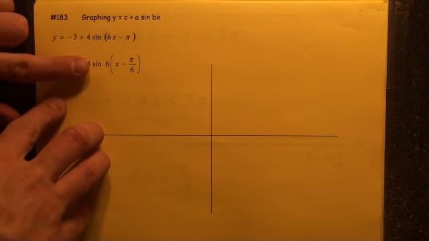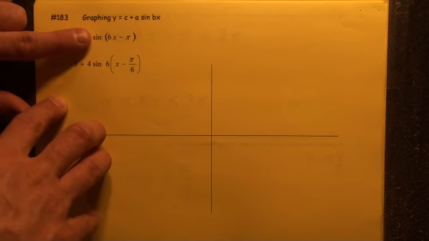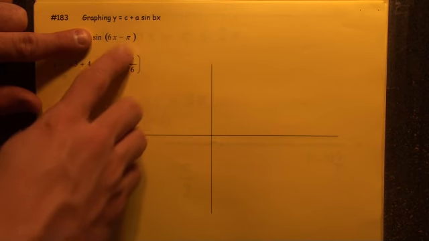Video number 183, graphing y equals c plus a sine cosine b x. Now, in this video, we are going to graph as if we were going to remove one piece. So let's just say we didn't know that the 3 and the 4 were not there. Maybe the pi wasn't there. So we're going to kind of reverse engineer this problem into something that we know.